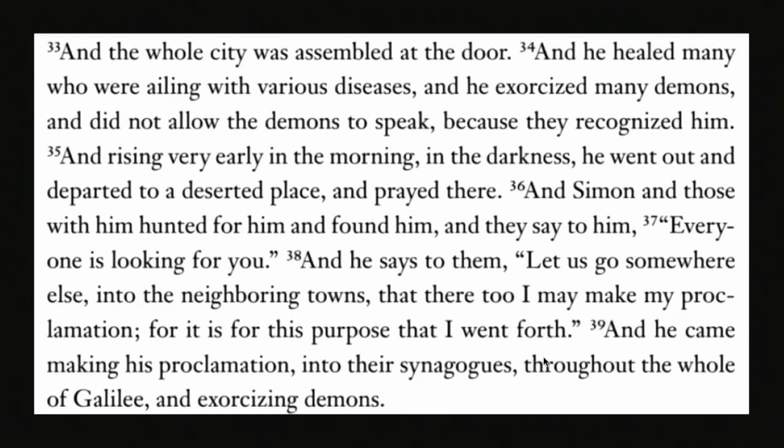Well, the problem is that the English translation has cleaned up some of Mark's syntax. You can actually find an uncleaned-up English translation of the New Testament. There's one by a theologian named David Bentley Hart, which will show you in English text that's closer to the Greek original. Here's his translation: "And rising very early in the morning in the darkness, Jesus went out and departed to a deserted place and prayed there.